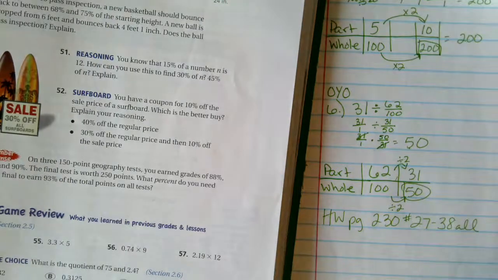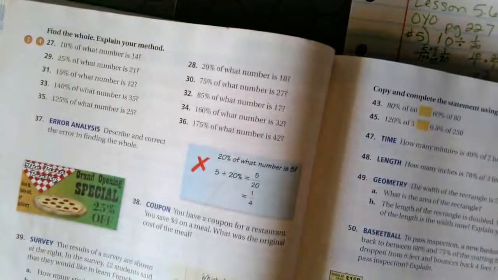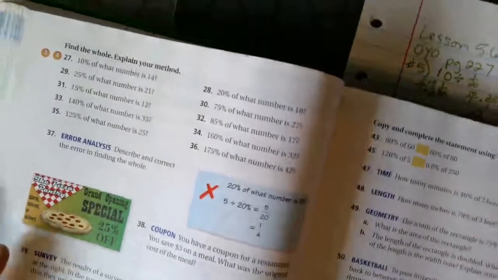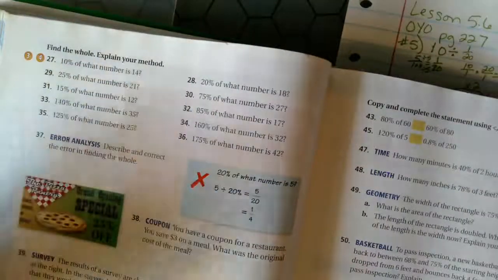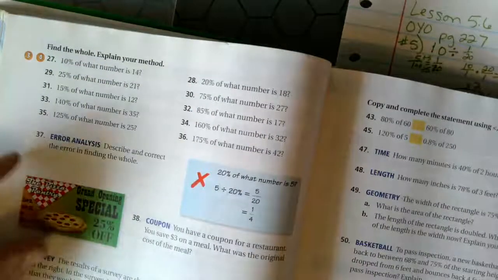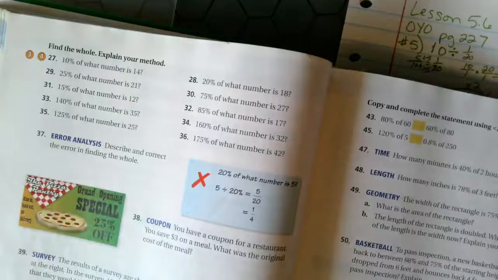Okay? And just like yesterday, you just have to find the whole. You don't have to explain your method. And then you have an error analysis and one story problem to work on.